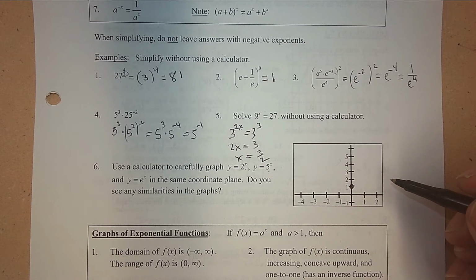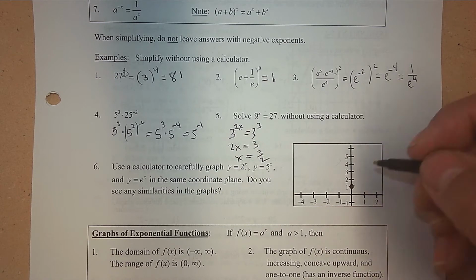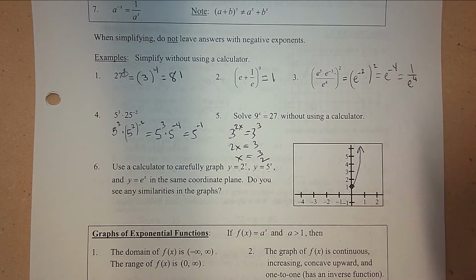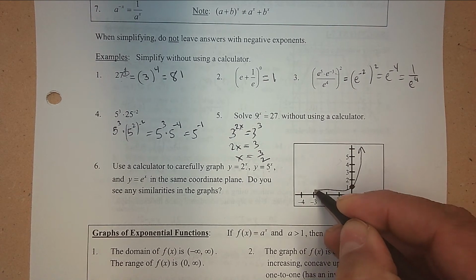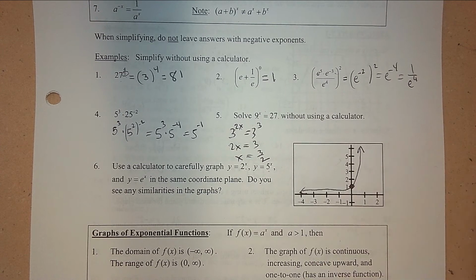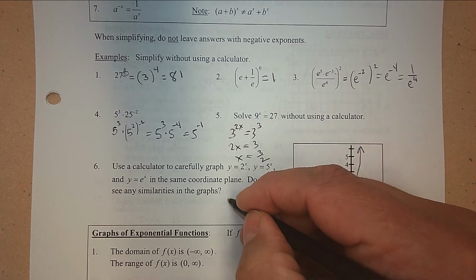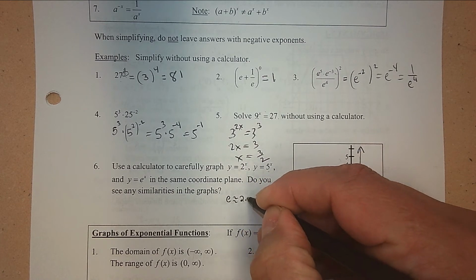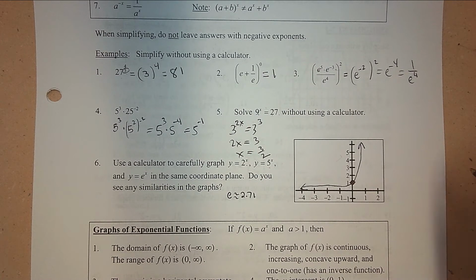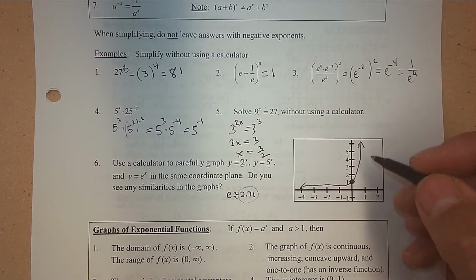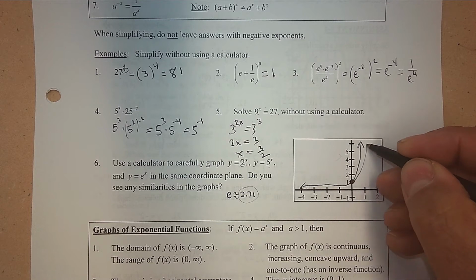So if you look carefully, 5 to the x increases the fastest, obviously. But notice here to the left, they have the same left end behavior. 2 to the x, e to the x. E approximately is like 2.71 if you're going to approximate it. So 2.71 increases a little bit faster than that. So the middle one increasing.